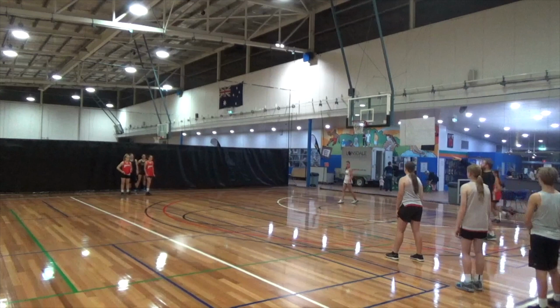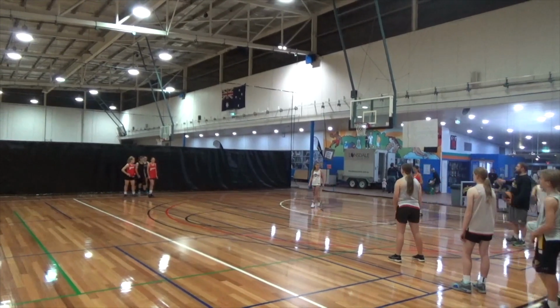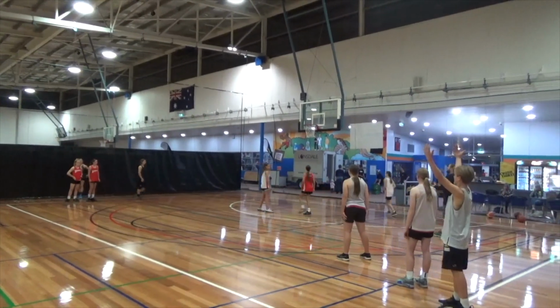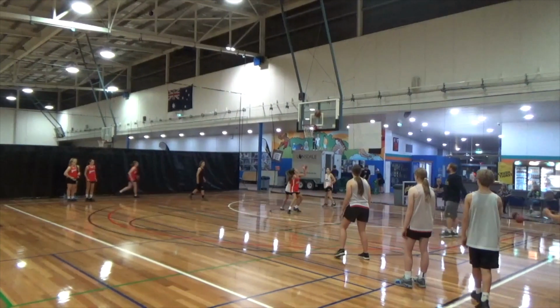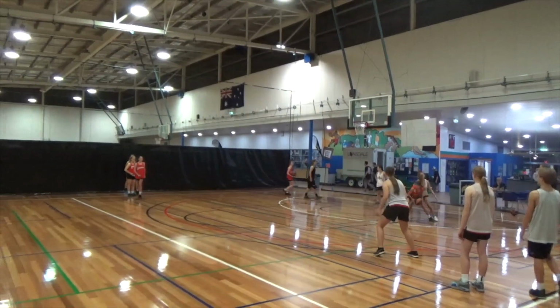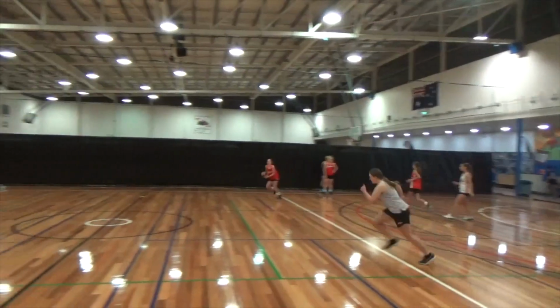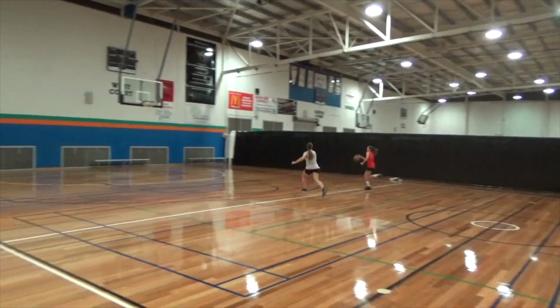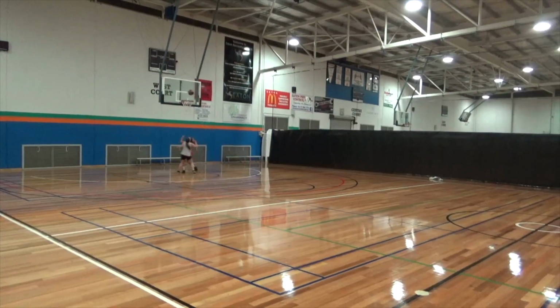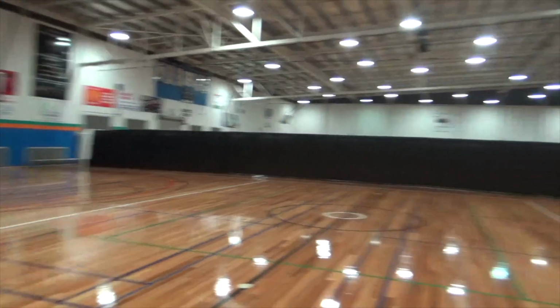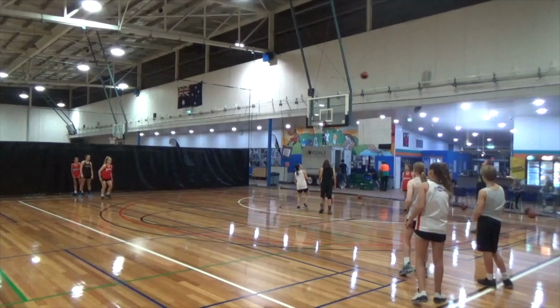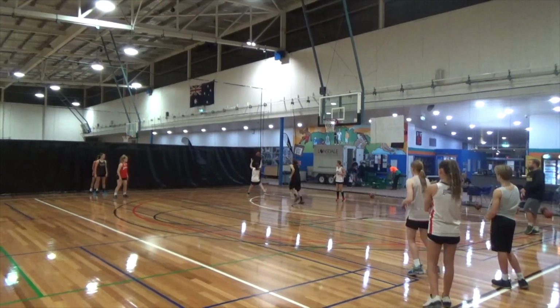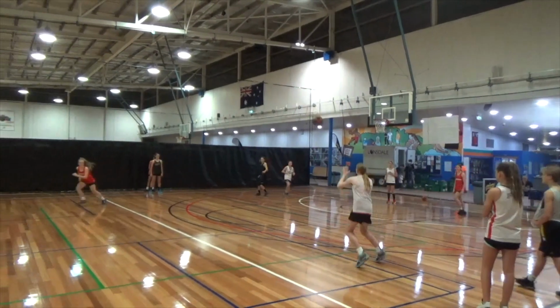Ready? Who's rebounding? Could some of you jump in the back of these lines as well? Just even them up a little bit. Ready? Get the rebound. Outlet. Good. Go. Good. Nice job. Ready? Quick outlet. Deflections. Good.